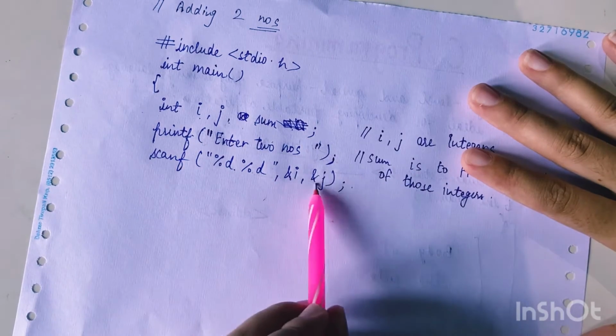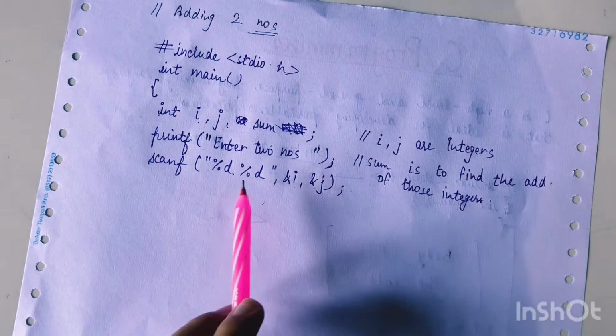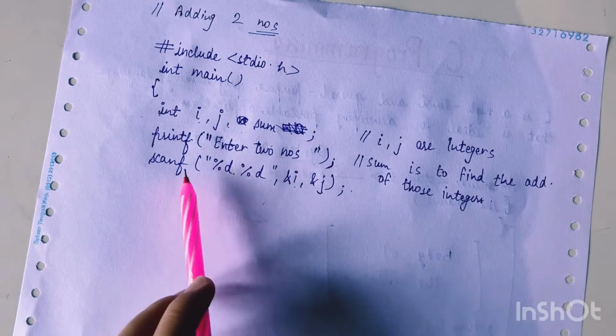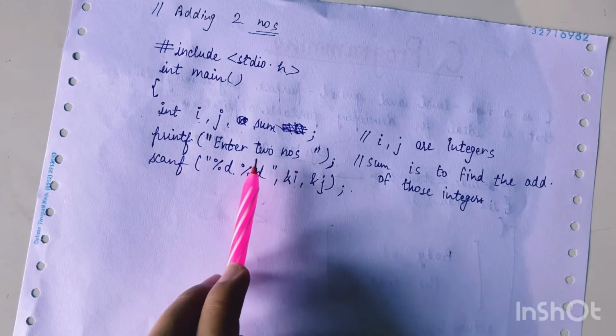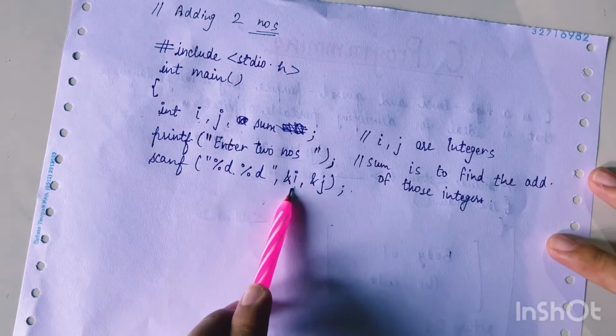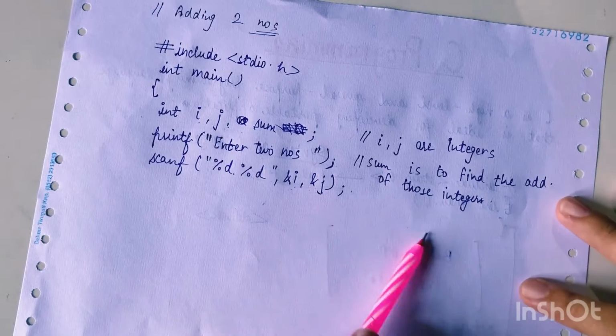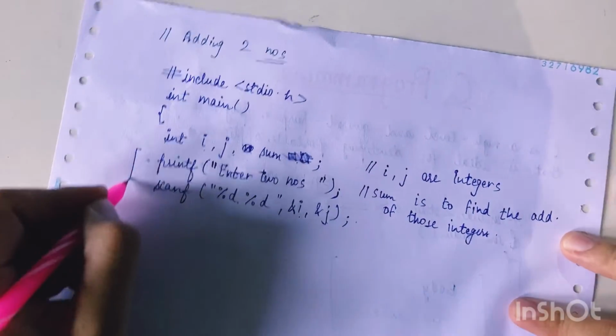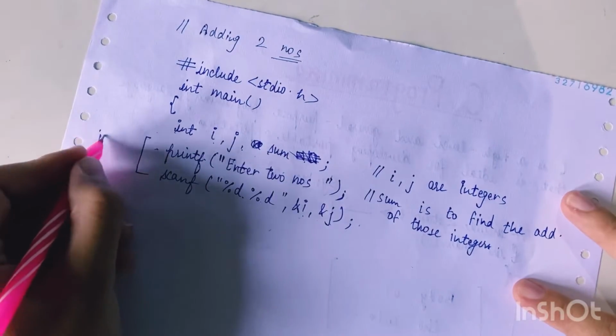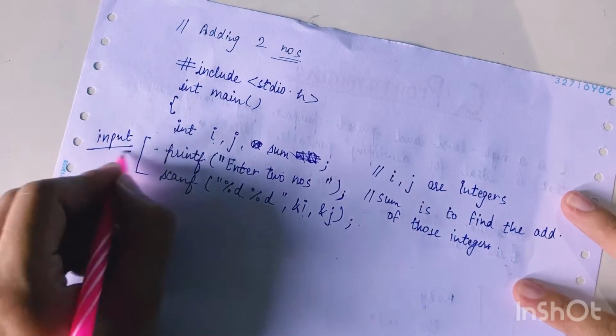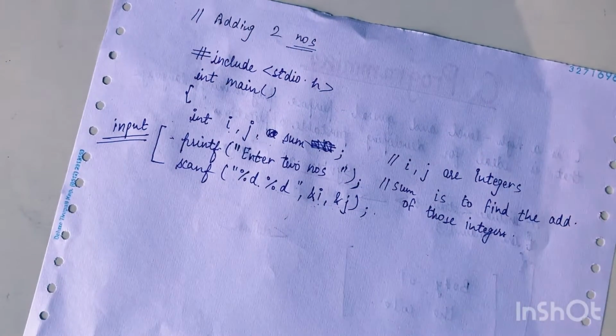Here this is the address of i and j, where we will store the numbers that the user will input. This is how input is done in C programming, any integers.